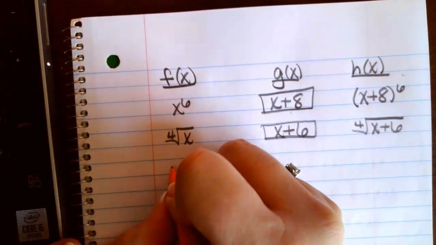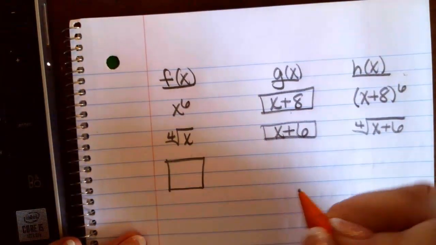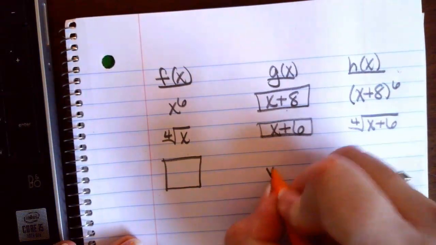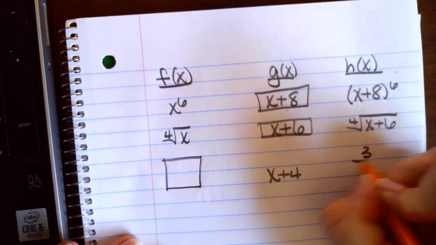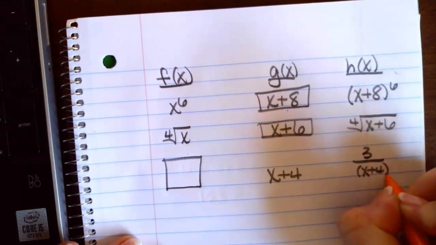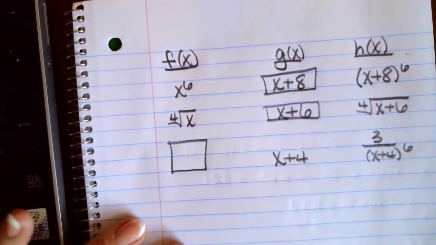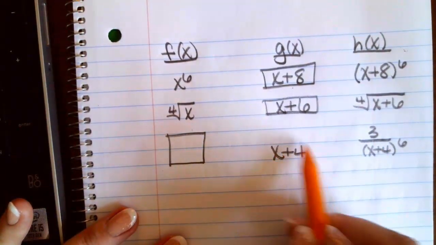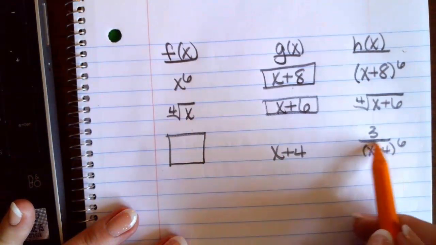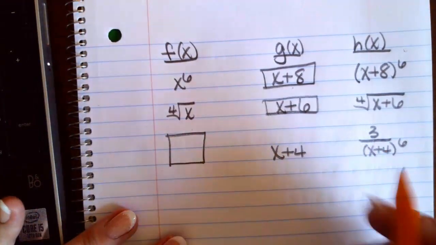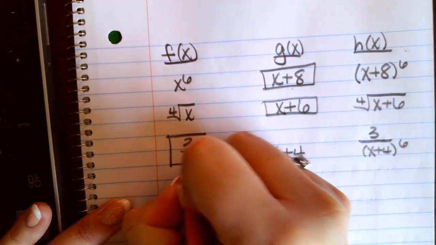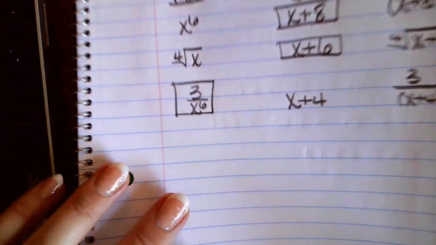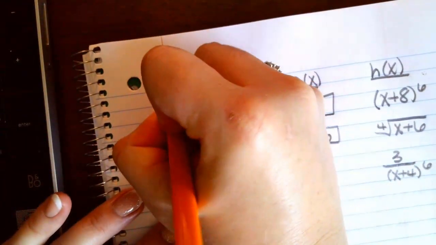Okay, and the last one, this time we want to know what we started with before we did the nesting. So I've got an x plus 4 here and a 3 over x plus 4 to the 6th. Okay. So what was nested? The x plus 4 is nested. So what was here before was just a plain old x. So that gives me 3 over x to the 6th. Okay. That was problem number 2.